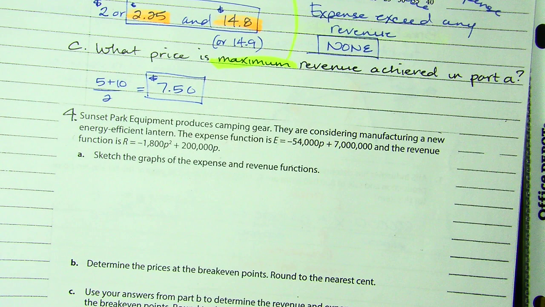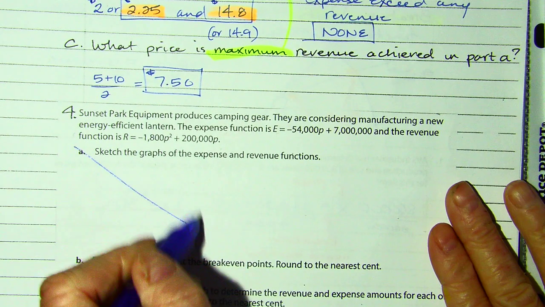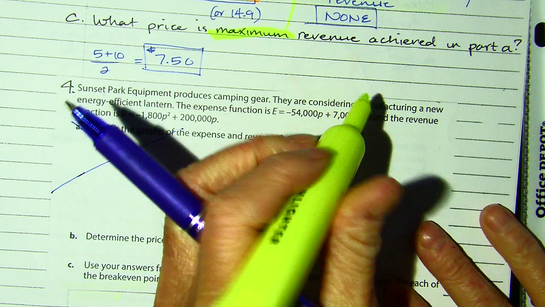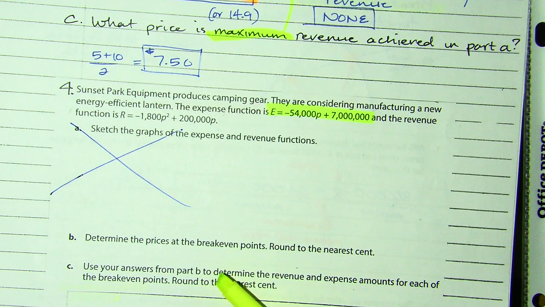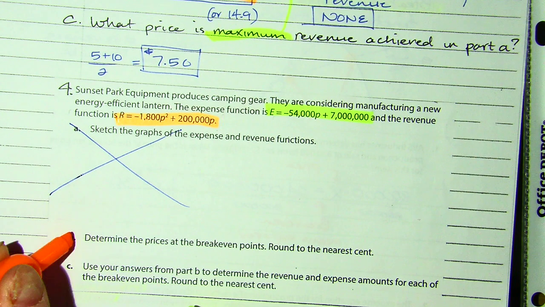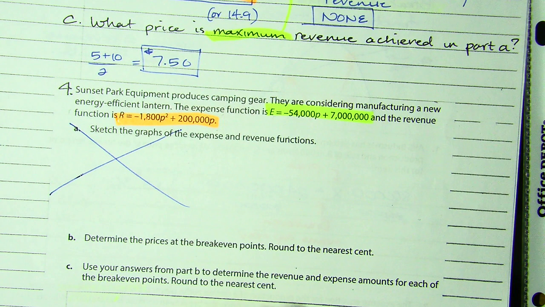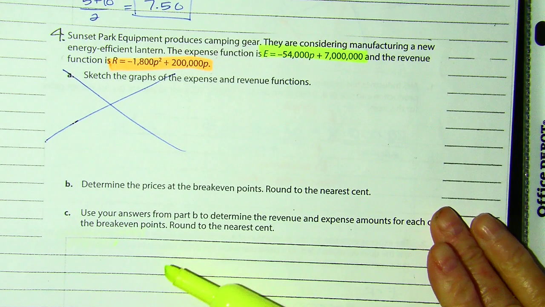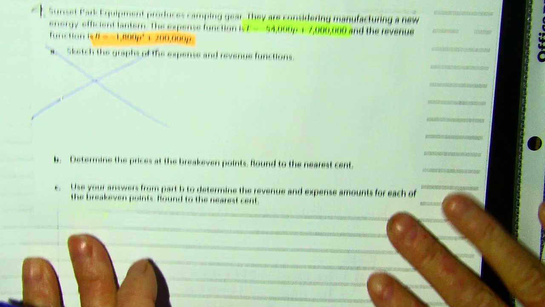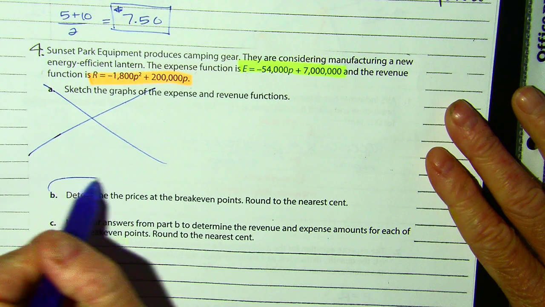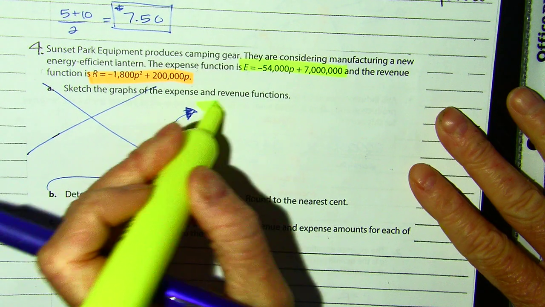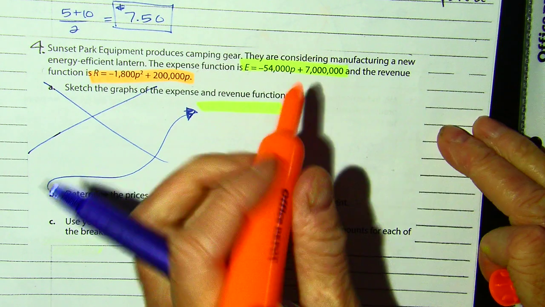All right, number 4. Now we're going to skip the graph part. They've given us our expense function, and they've given us our revenue. It said determine the prices at break-even points in part B and round to the nearest cent. So I'm going to have to do my work for part B right here, and I'm going to set my equations equal to each other.